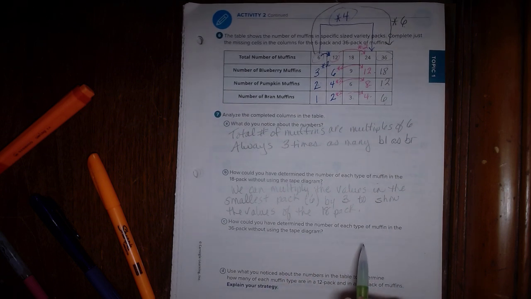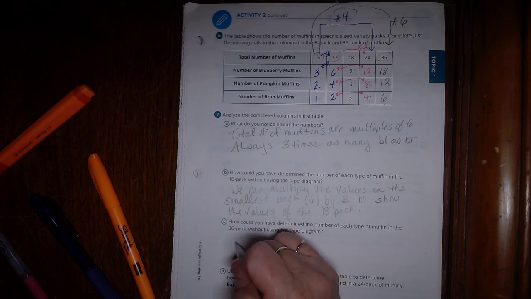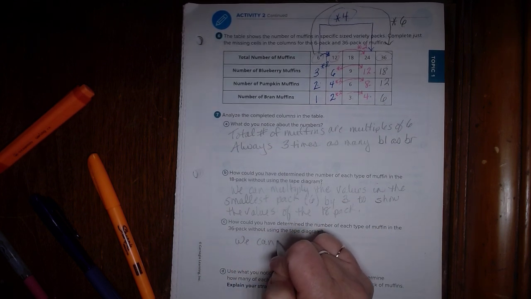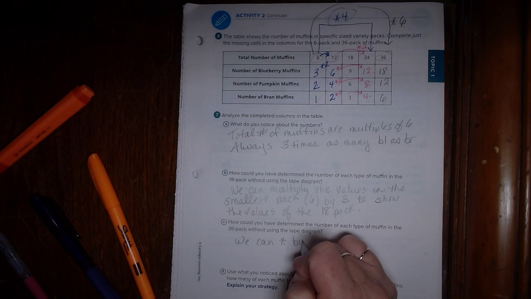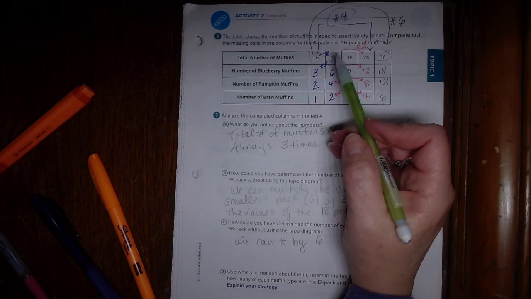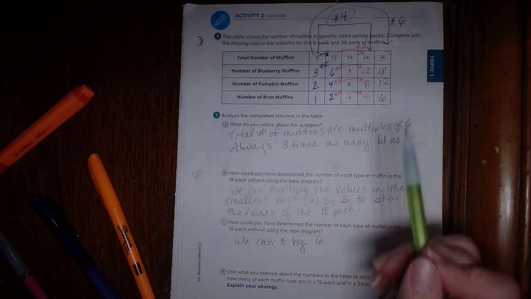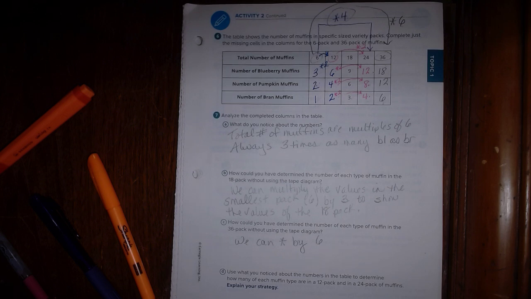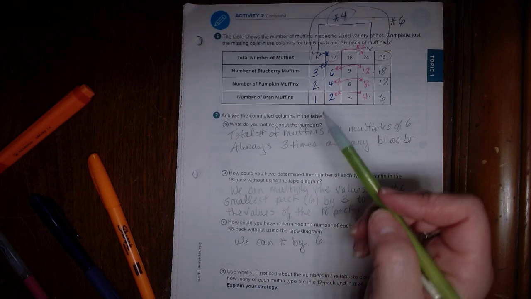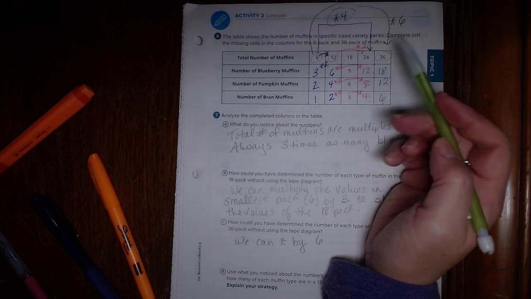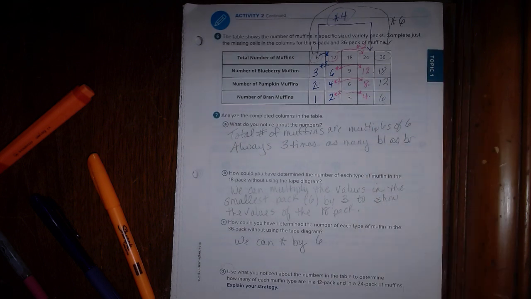How could you have determined the number of each type of muffin in the 36 pack? Well, same thing, but we can multiply by 6 this time. So going from 6 to 36 is a times 6. Use what you notice about the numbers in the table to determine how many of each muffin type are in the 12 pack and the 24 pack of muffins. I'm not really sure why they put this down here when they had us already fill out the table. So we kind of already have that done.